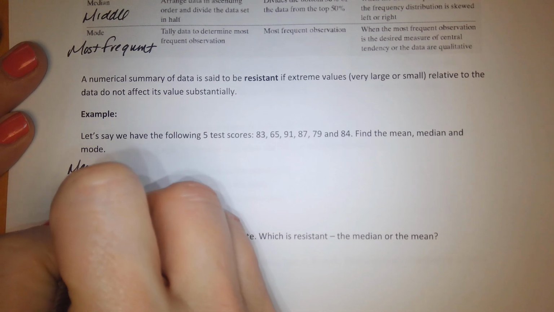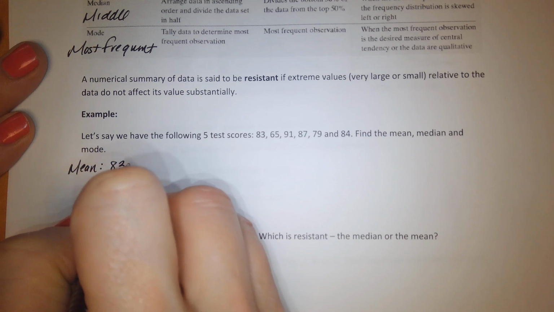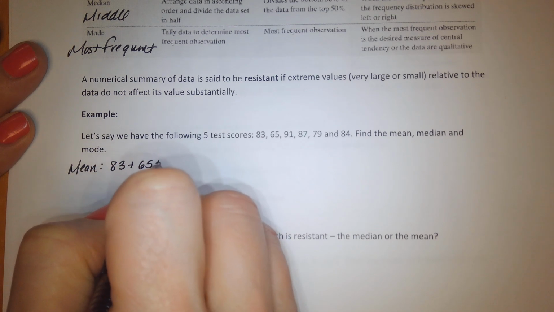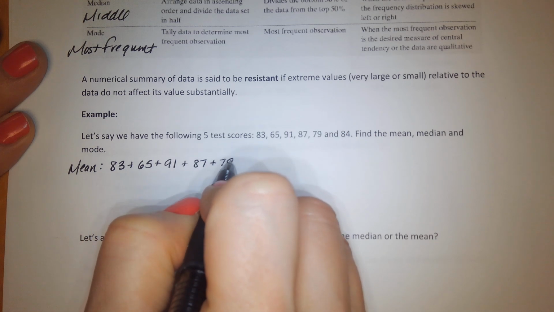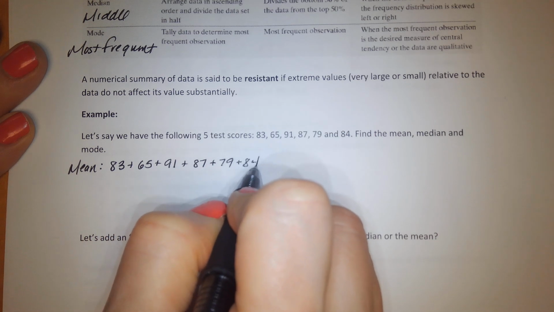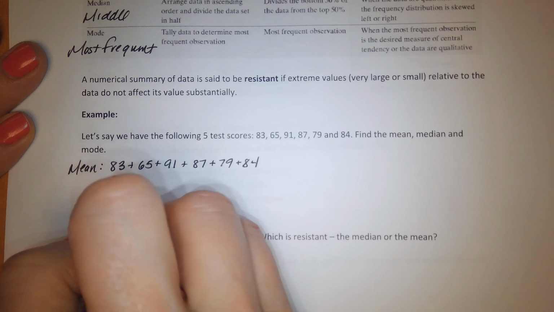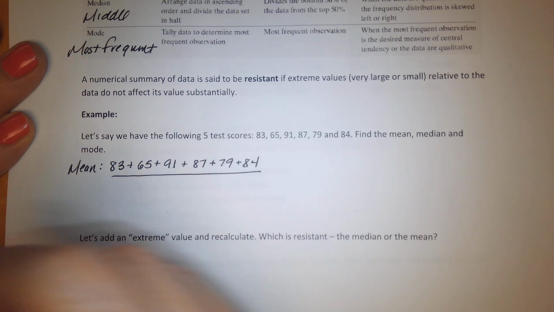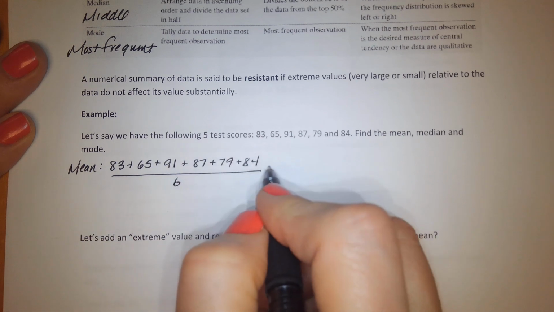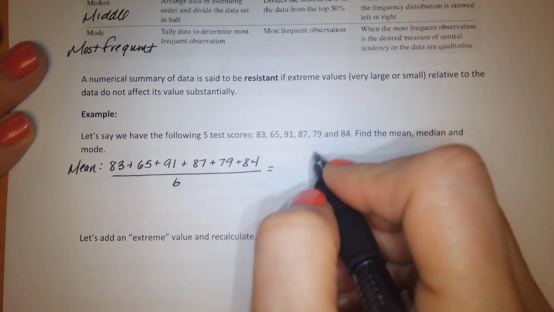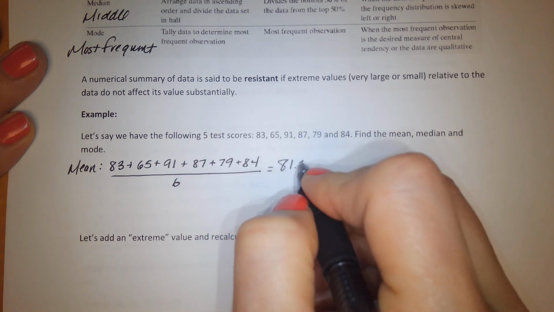So we need to add 83 plus 65 plus 91 plus 87 plus 79 plus 84, and then we're going to divide that by how many items there are. There are 1, 2, 3, 4, 5, 6 items. And when we put this in our calculator, we're going to get an average score of 81.5.